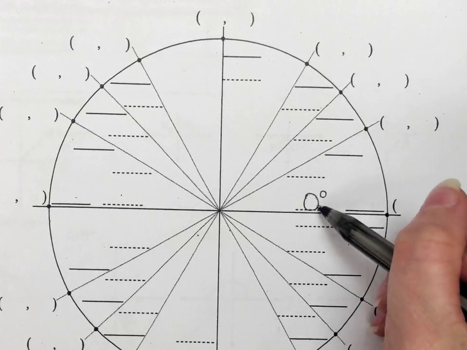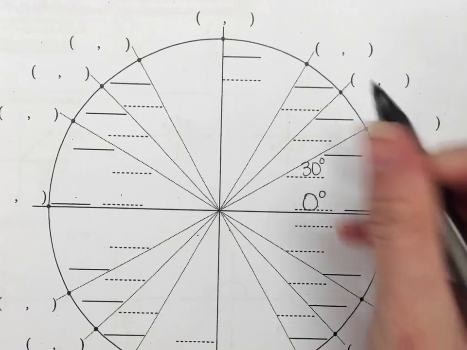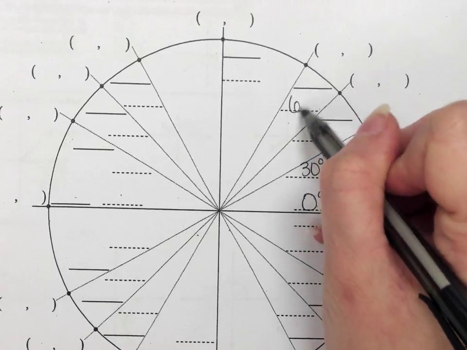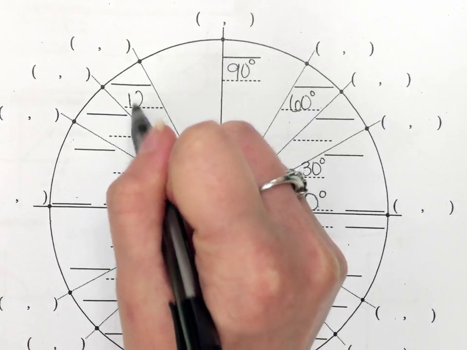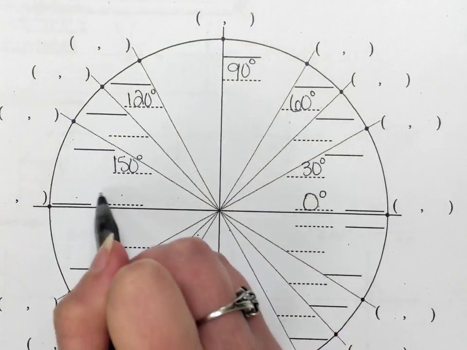0. Alright, so then what do I do to 0? How much do I add? 30. Skip the middle one. Add 30 again. What do you get? 60. Add 30. 90. Keep going. Yep. Skip the middle one. 150. Yep.